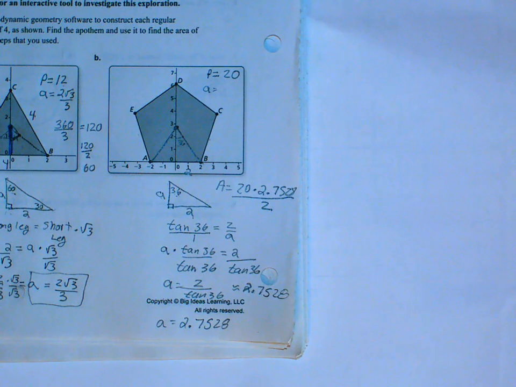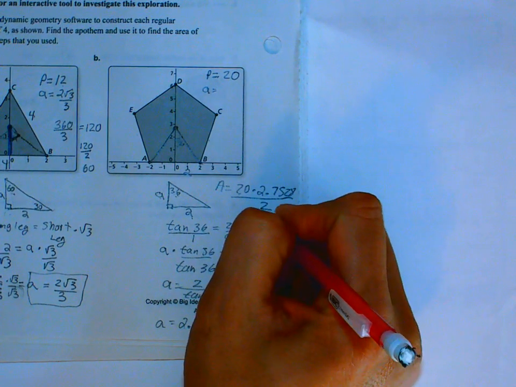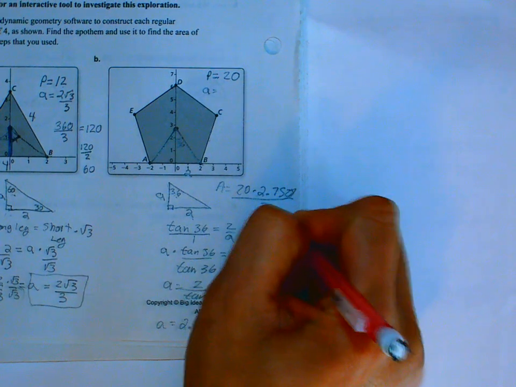So I'm going to multiply all that, putting this in the calculator, 20 times 2.7528, enter, divided by 2. And I'm going to round this to the nearest tenth, and this is going to be approximately 27.5.